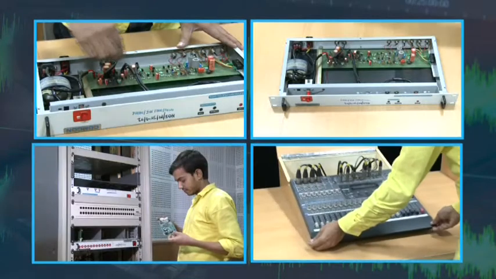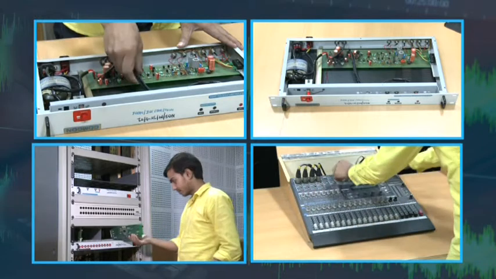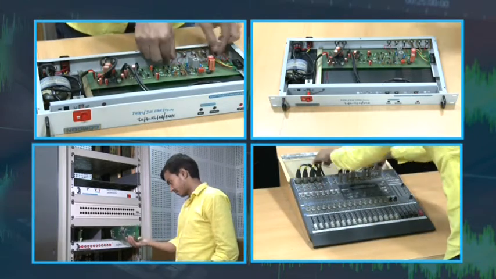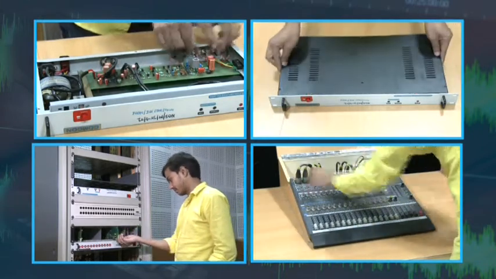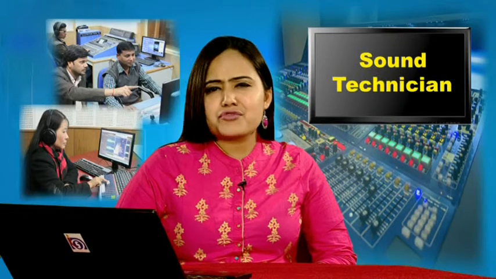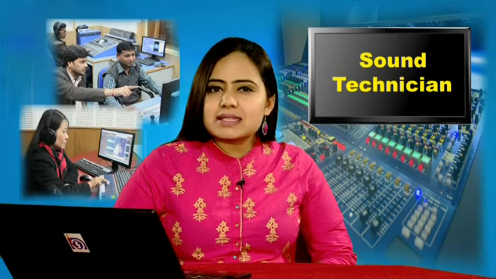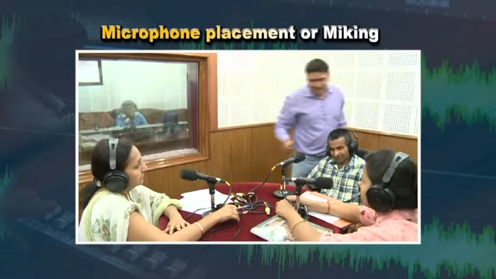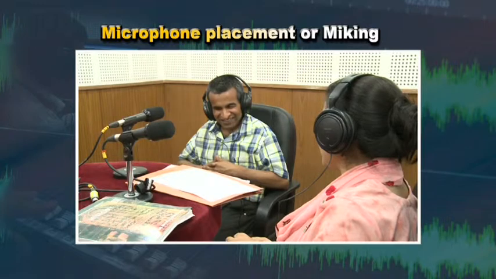Assembling. The next step in the process is to assemble the equipment in a proper chain, as we have learned in the lesson of assembling and disassembling of equipment. Microphone placement or miking. Well, this process is a very important step. The concept behind this step is that the microphone captures certain frequencies of the same source at different positions, which then results in the source sounding different with every microphone placement.